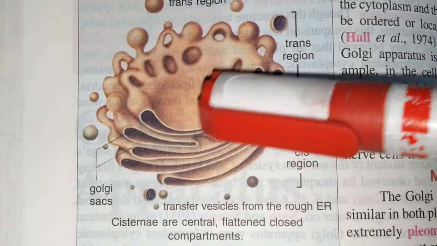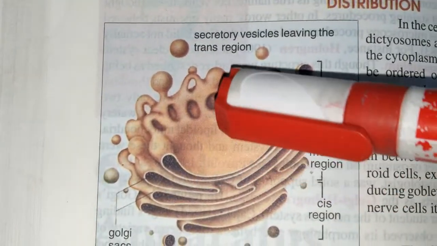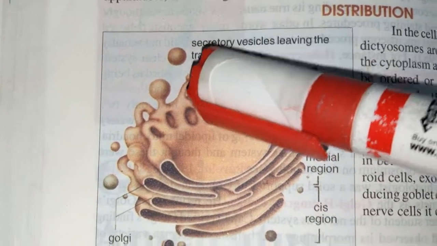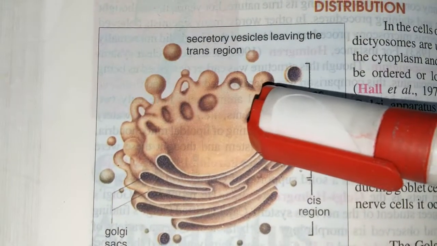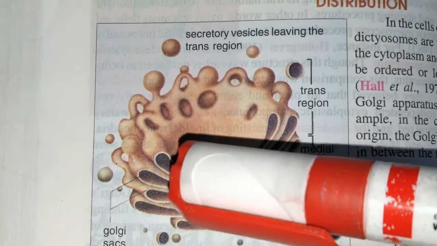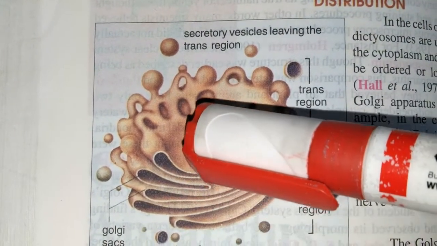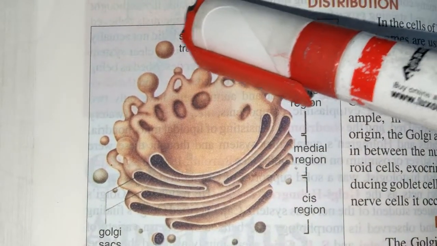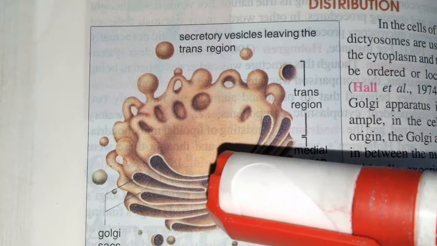Because once the proteins are secreted from the trans region of the Golgi apparatus, they go outside the Golgi, and many of the proteins are needed in different cell organelles inside the cell, but some proteins are also needed outside the cell. This signal peptide attached to the proteins determines the destination of the secretory protein.